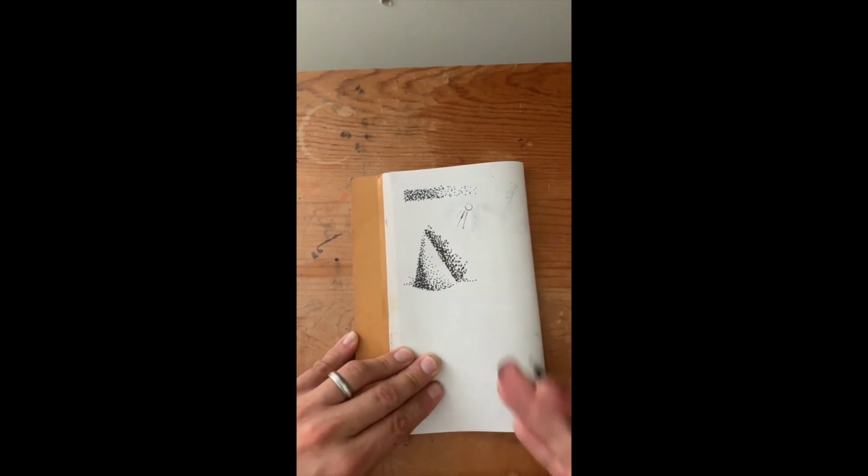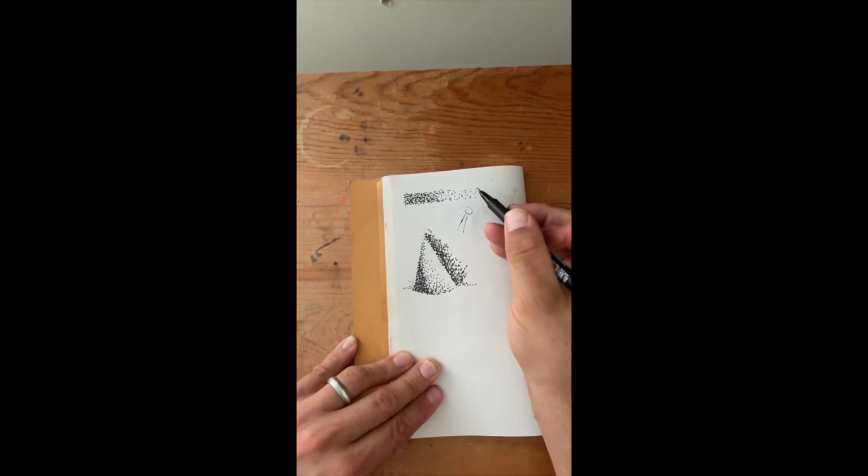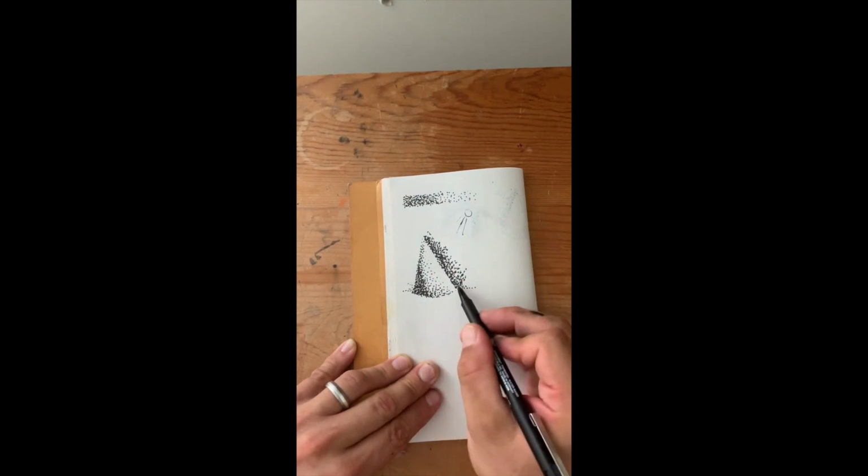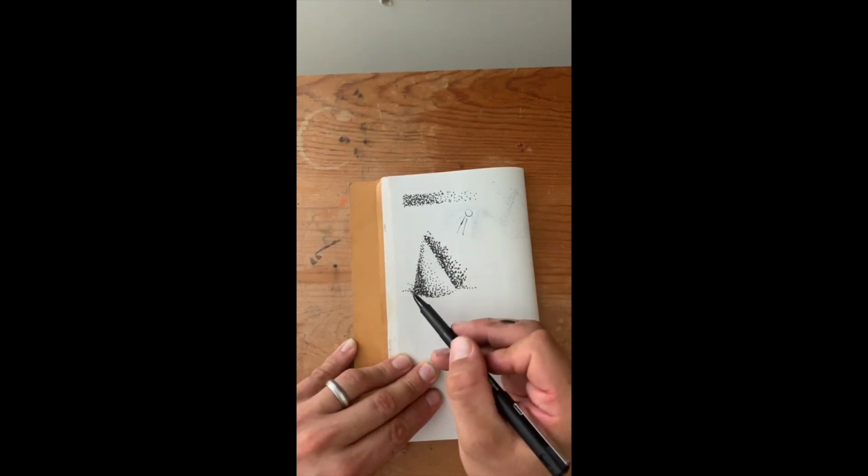Alright, so there you see my cone. We got our light source coming from up here. We have this edge, which is very light. We have this edge, which is much darker.